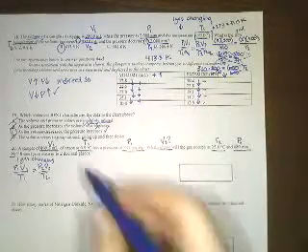I'm going to use the combined gas law because I have one gas changing. So P1V1 over T1 equals P2V2 over T2. Why did I not write moles on the bottom? Because moles was not mentioned in my original question. So I'm going to plug in and solve.